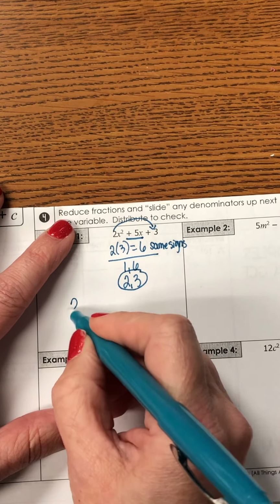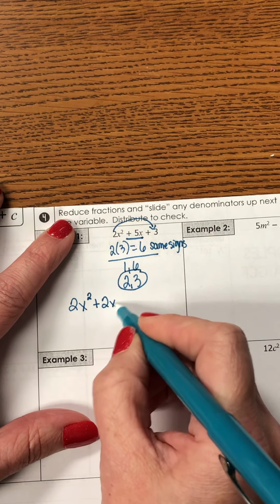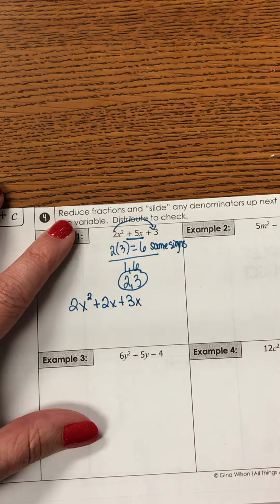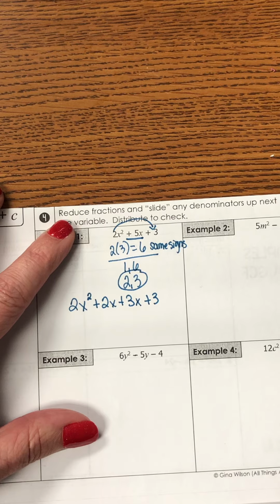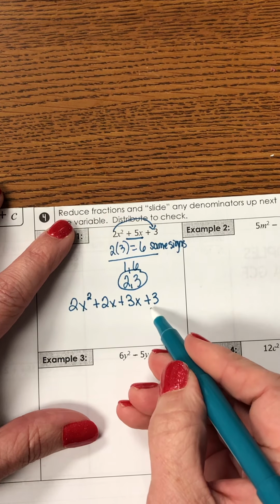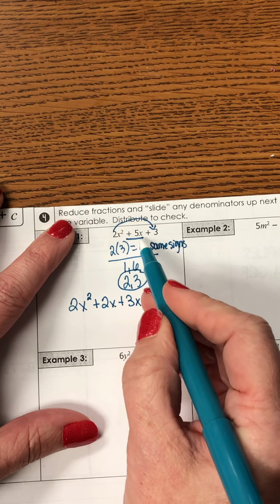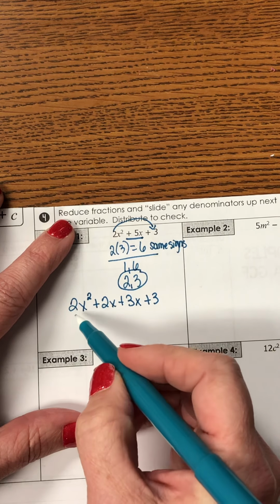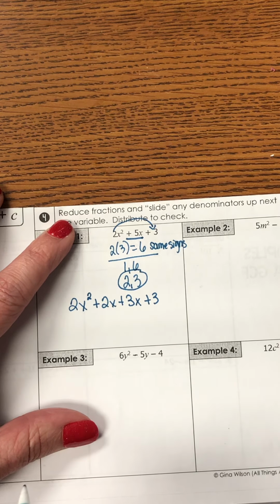So what I'm going to do is take my middle term, 5x, and replace it with the two factors that I just found, 2x and 3x. So I have 2x squared plus 2x plus 3x plus 3. See how 2x plus 3x add together to give me 5x? So what I've done is I recreated first, outer, inner, and last when I multiply my binomials.